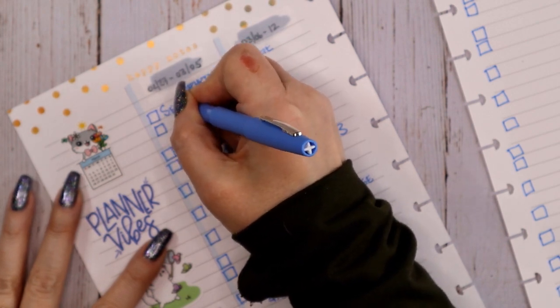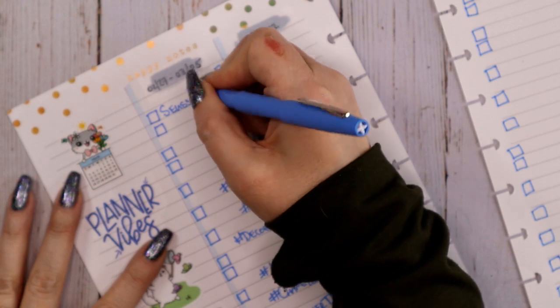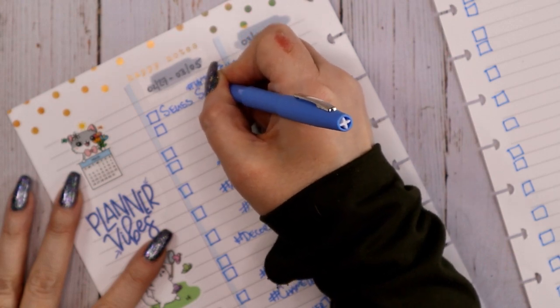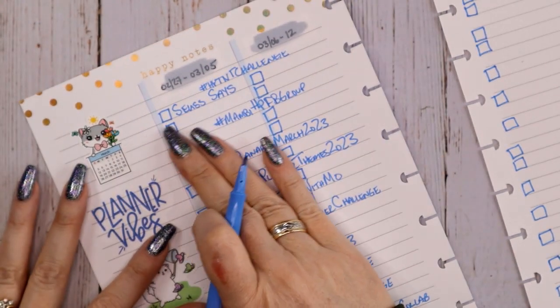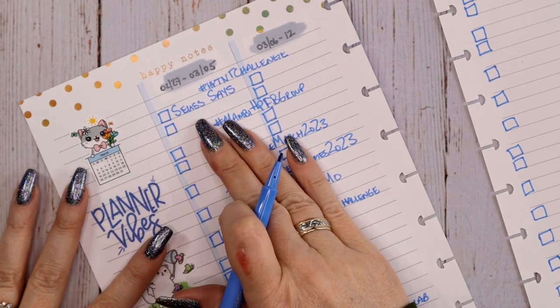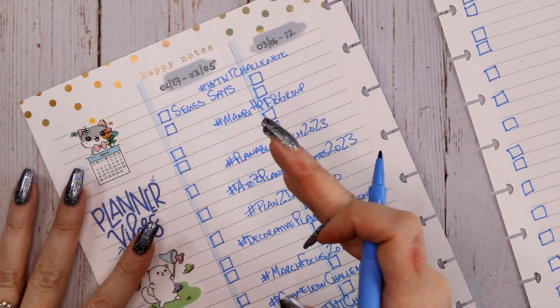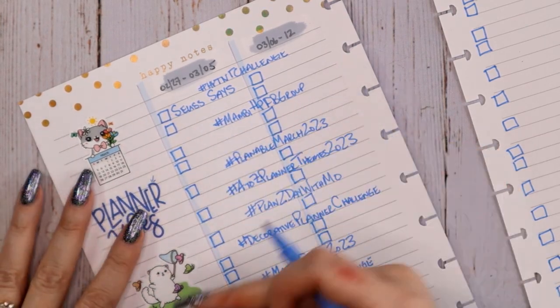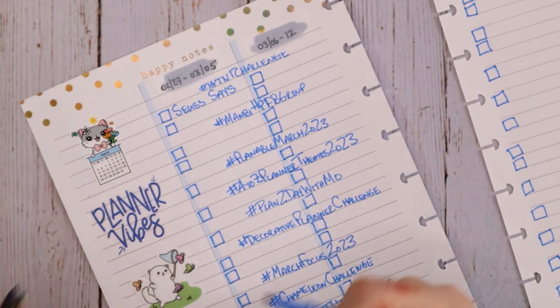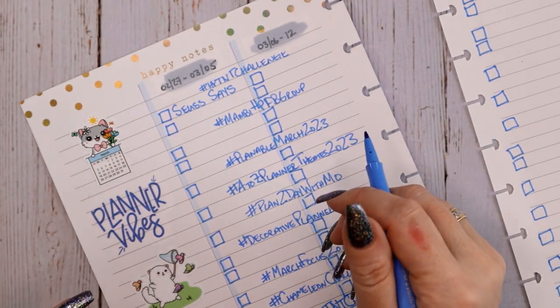I try to word my themes in a way that opens things up. So rather than Dr. Seuss's birthday, Seuss Says, you could do anything. You could do one of his books, you could do a rhyme, anything you want.